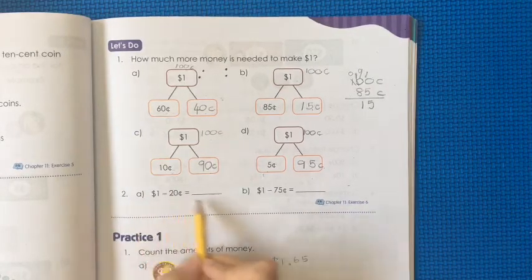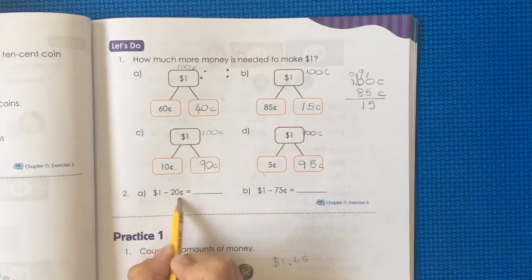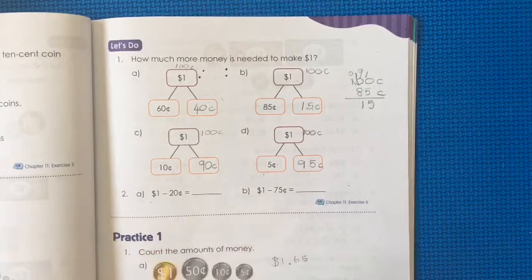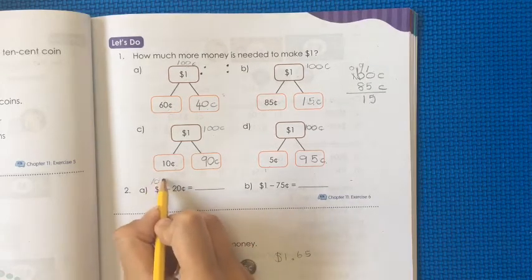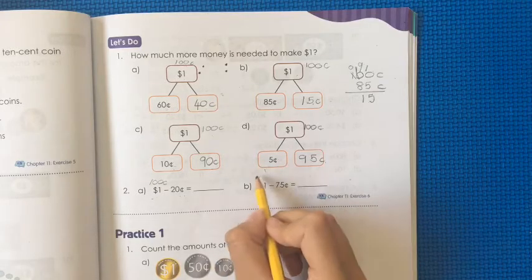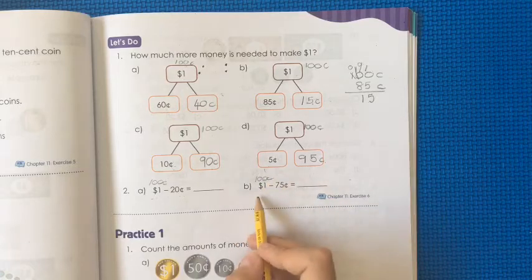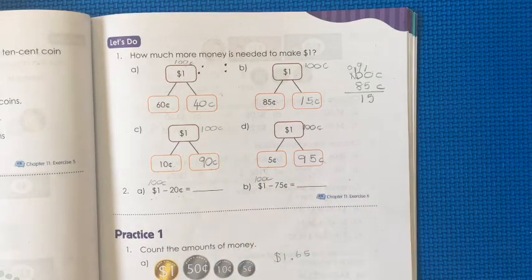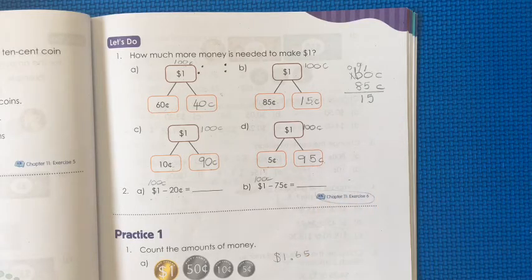The same for these sums. Remember, I cannot say $1 take away 20 cents without changing the 1, because cents and dollars are not the same. So I will change this one to 100 cents and then I will do my sum. And this one also, I will change it to 100 cents and then I can do the rest of the sum. For classwork, you are going to do exercise 6 and afterwards you will do practice 1.